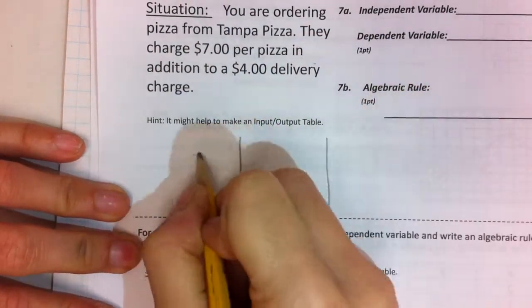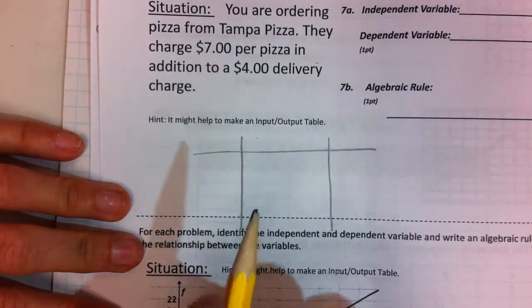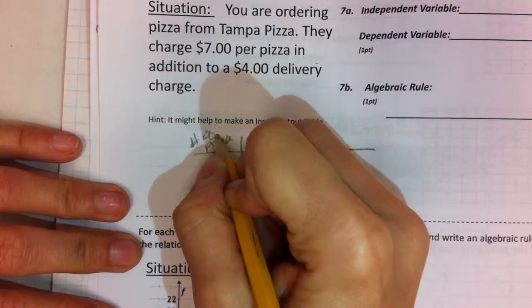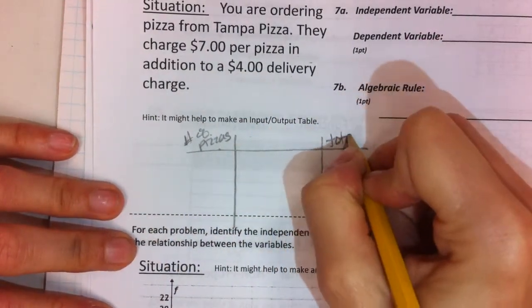So if we do an input-output table, what are the two things that change in here? Well, it's the number of pizzas that you order, and the number of pizzas are in charge of your total cost.